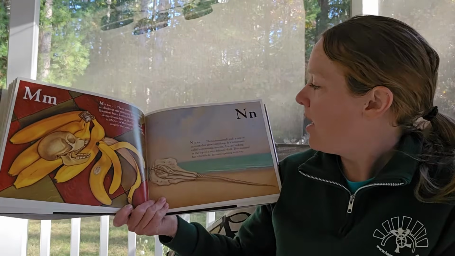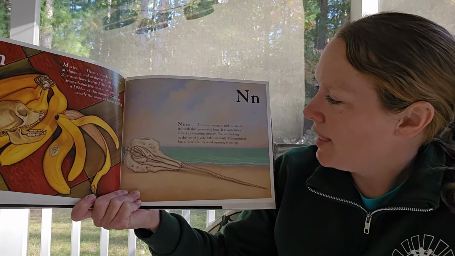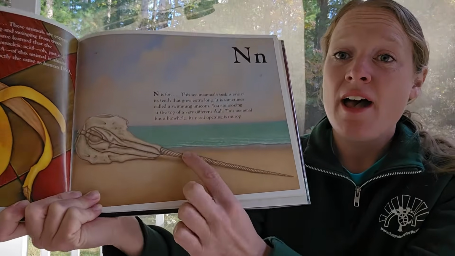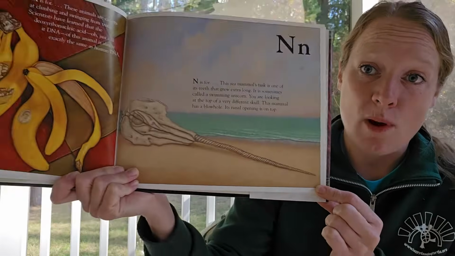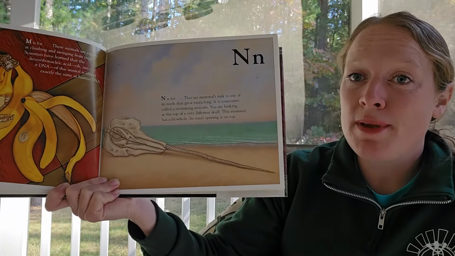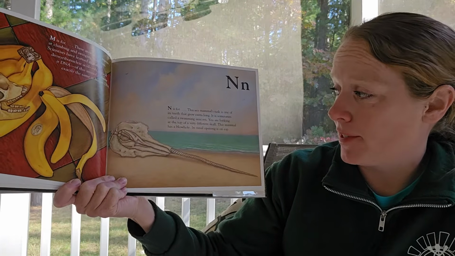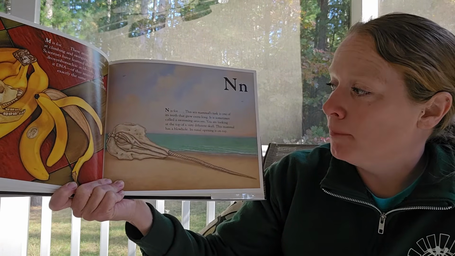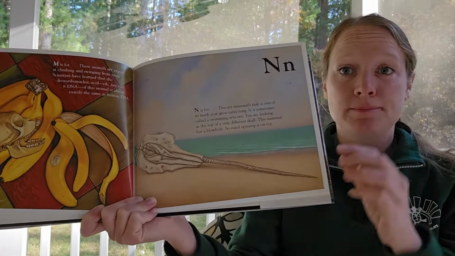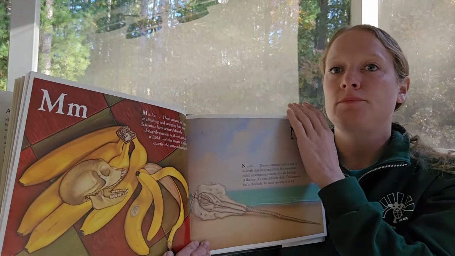N. N is for, this sea mammal's tusk is one of its teeth that grew extra long. That's pretty cool. It is sometimes called a swimming unicorn. You are looking at the top of a very different skull. This mammal has a blowhole. Its nasal opening is on top. What could it be?